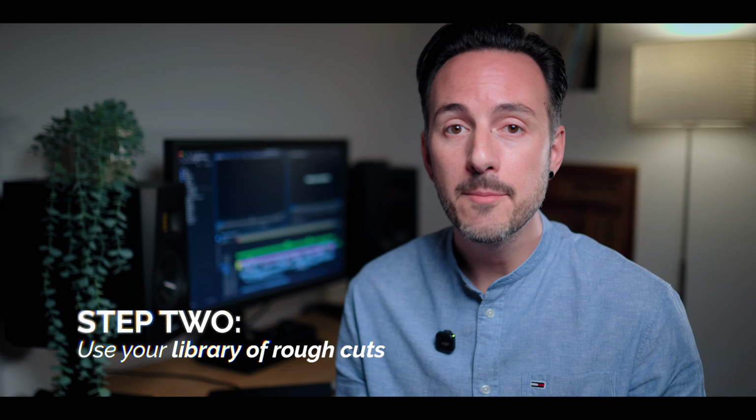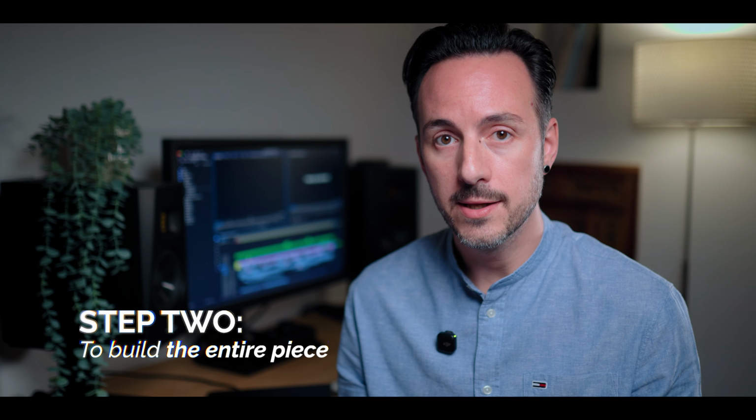Start small. Cut little building blocks and experiment with them on a dedicated timeline. Then let them breathe for a while. When it's time to piece everything together, you will have the advantage of having a library of different edits to work with and immediately see what works and what doesn't.